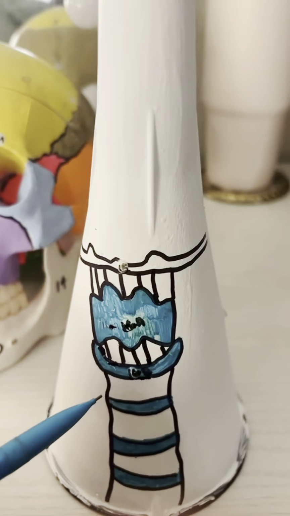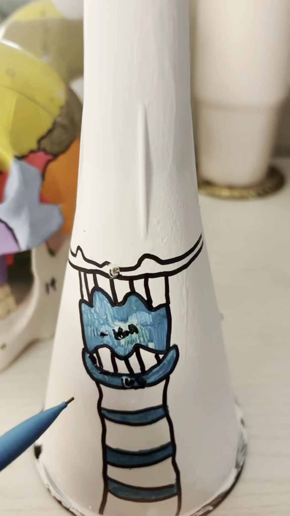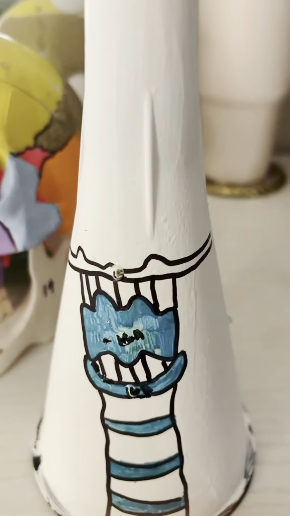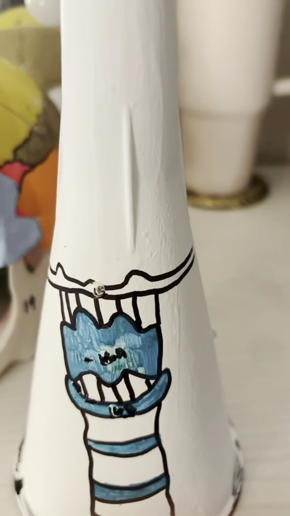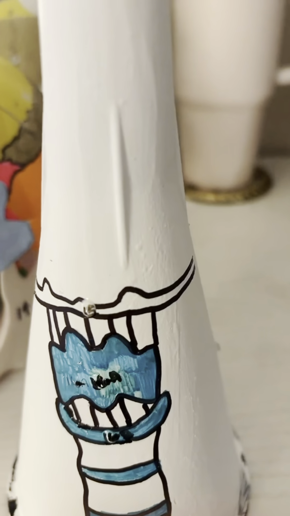16A and 16B are the thyroid and cricoid cartilages, which are major components of the larynx that form a rigid framework to keep the airway open. The thyroid cartilage protects the vocal cords, while the cricoid cartilage provides structural support as the only complete ring around the trachea.